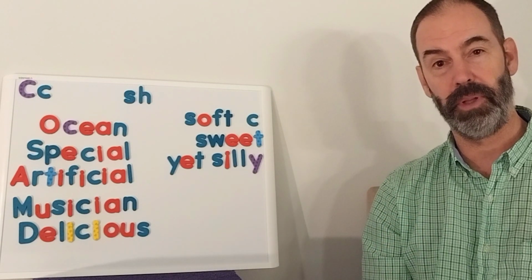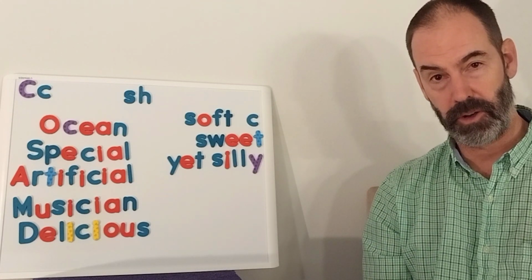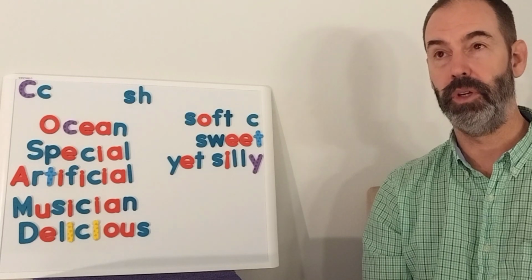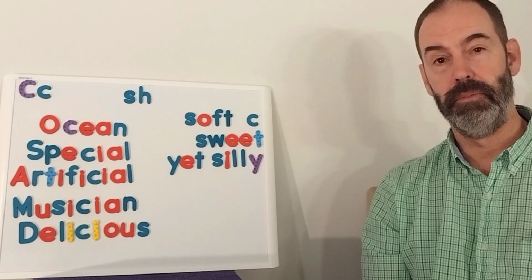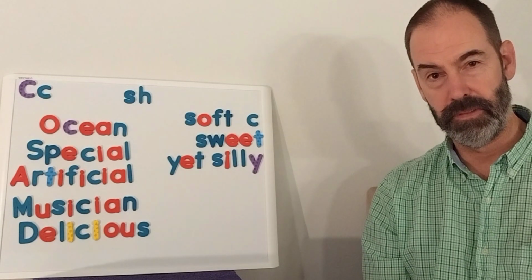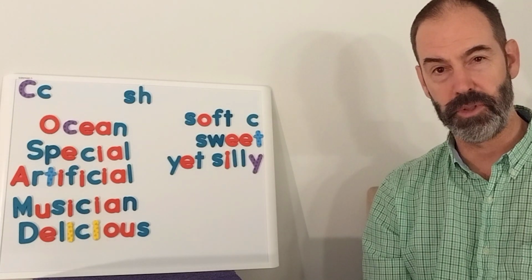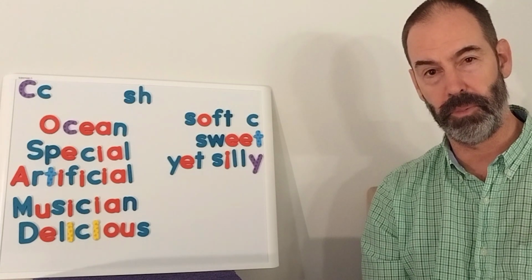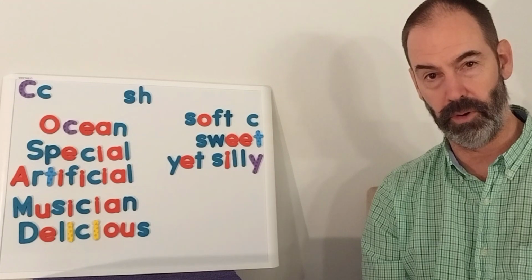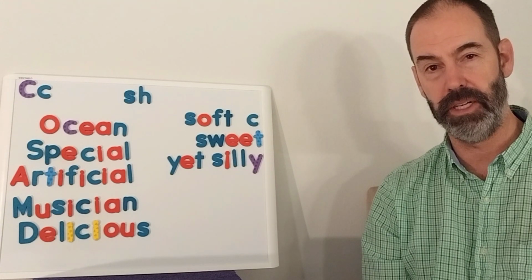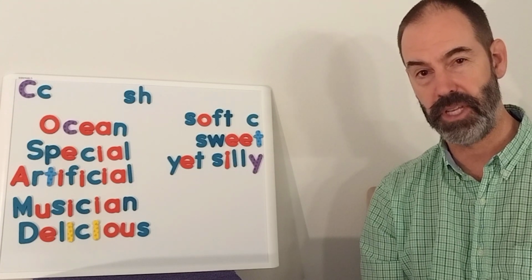That would be an example of a versatile soccer player. A soccer player who can only play defense, they just can't score goals, that's not an example of a versatile player. A versatile player or a versatile letter is one that can do many different things. And that's what C is.